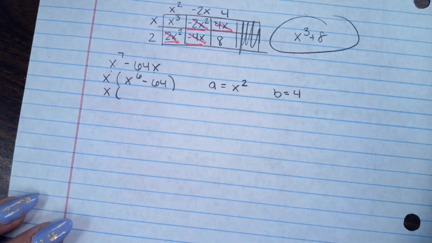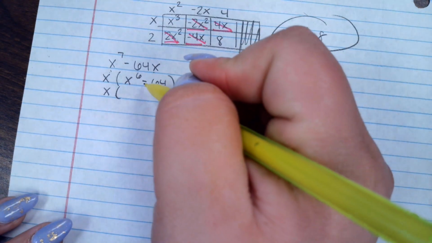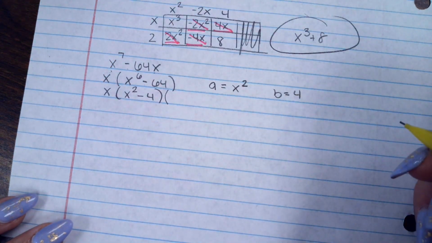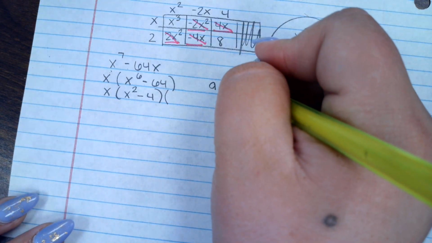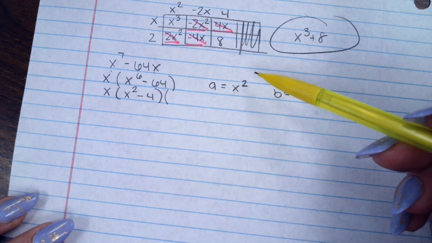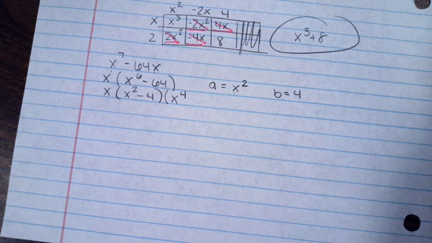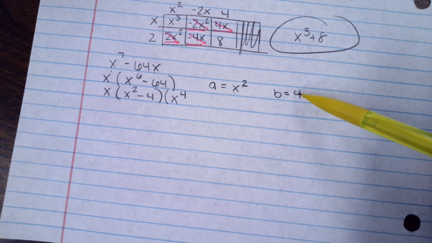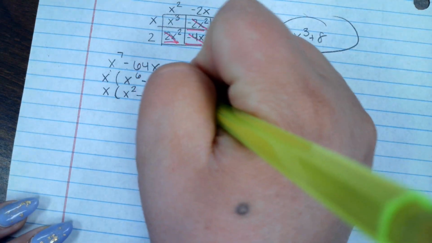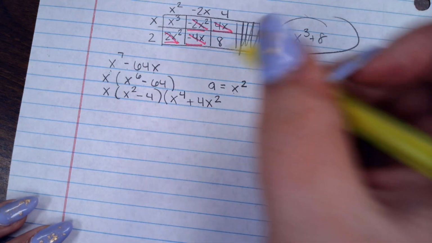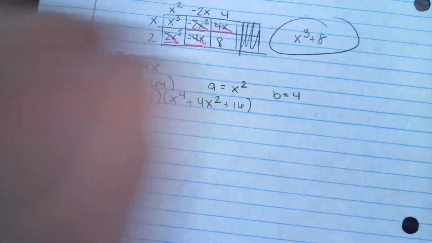Then we got A minus B, because it's the same sign as here. So, x squared minus 4 times A squared, so that's x squared squared. Remember, we multiply, so that would give us x to the 4th. And then plus A times B, so that's 4x squared. And then plus B squared, that's going to give us 16.